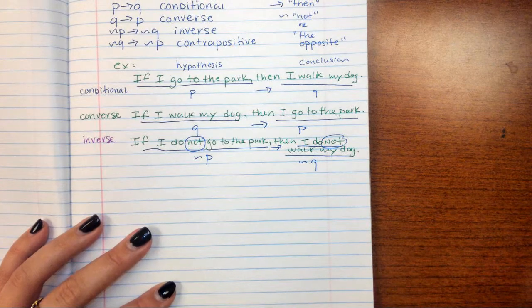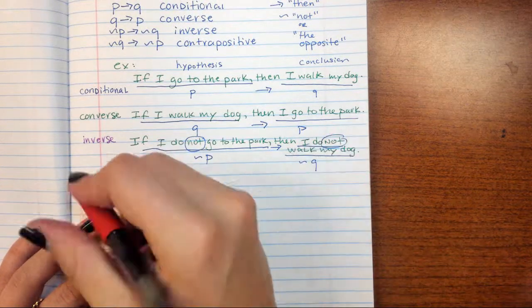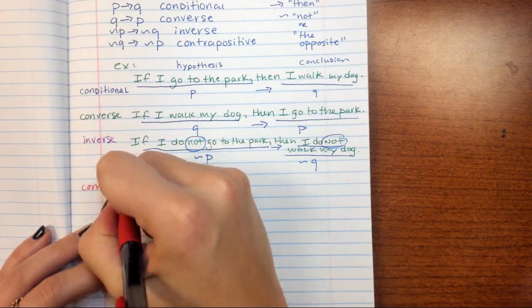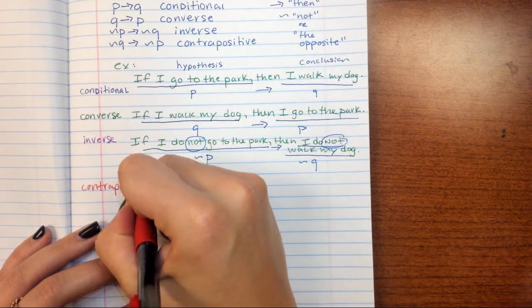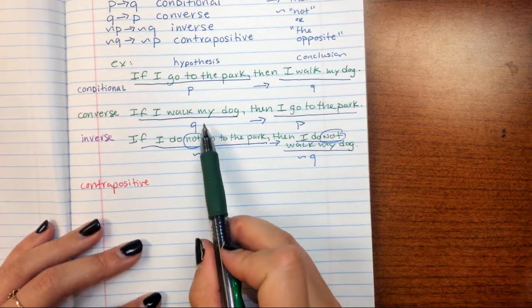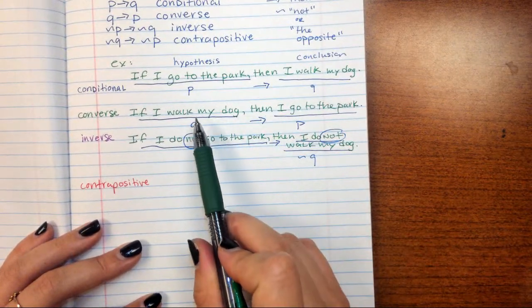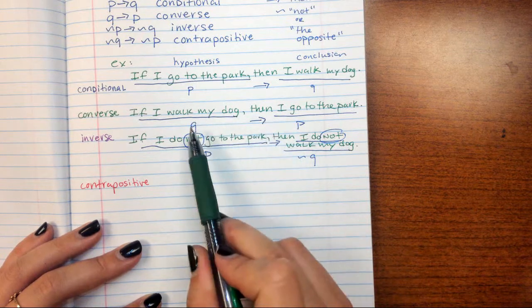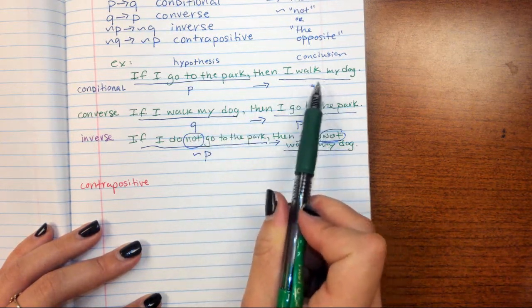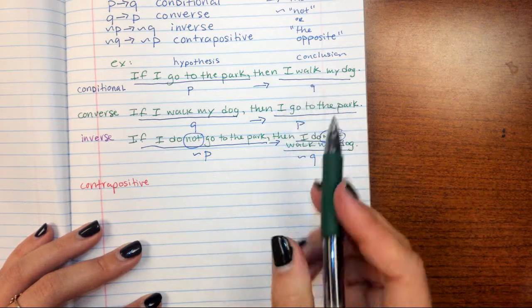Okay? And lastly, if I wanted you to do the contrapositive, you're going to reverse the order like you did with the converse, but you're also going to make each of these statements opposite. So I'd start with the Q part, which is walking my dog, and I want the opposite of walking my dog.